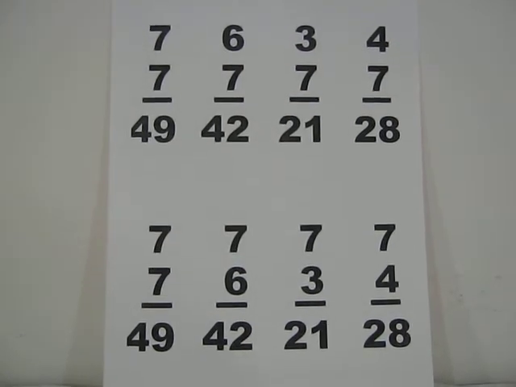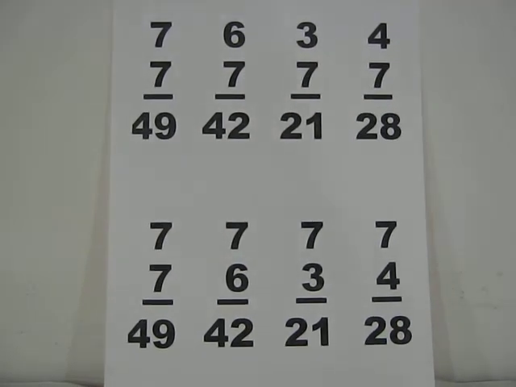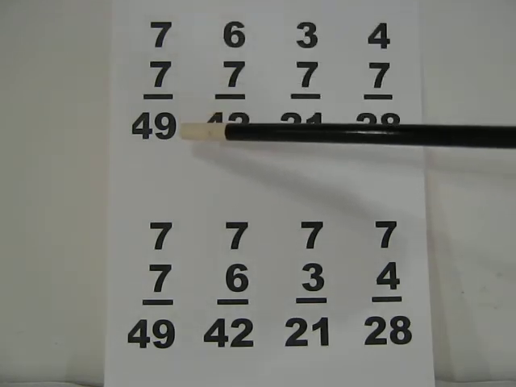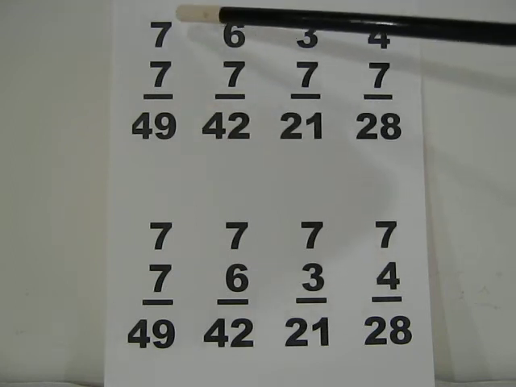Let's set our focus on these 4 problems. The first one you already know. 7 times 7 is 49. This is a square.